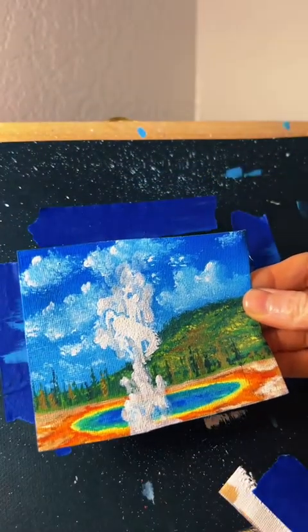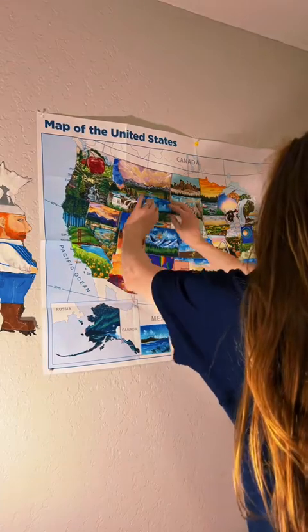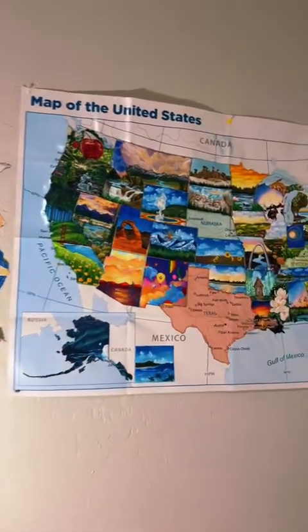I sure do love it. I hope you like it. And then of course going to get it cut out and adding some glue to the back so we can go ahead and get it glued up onto our map.